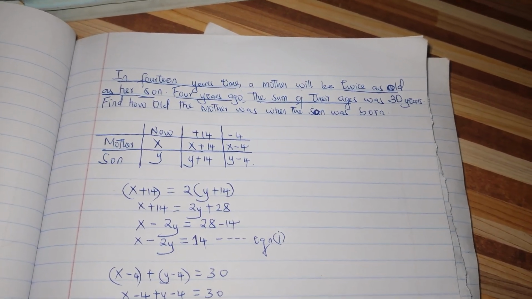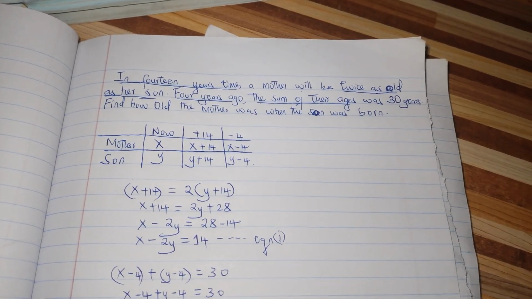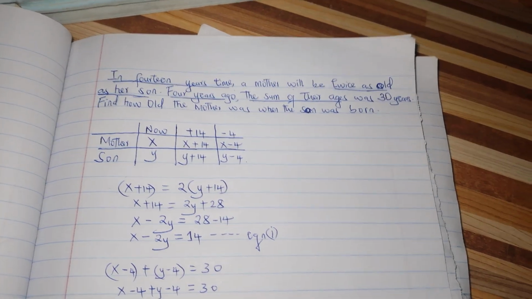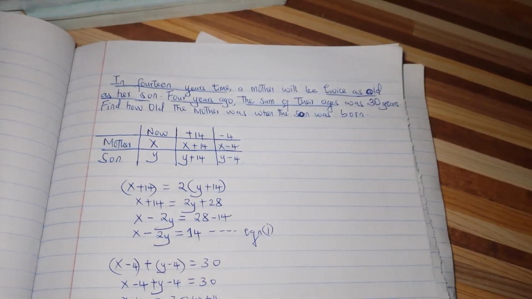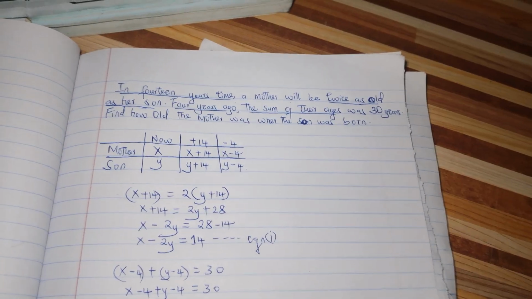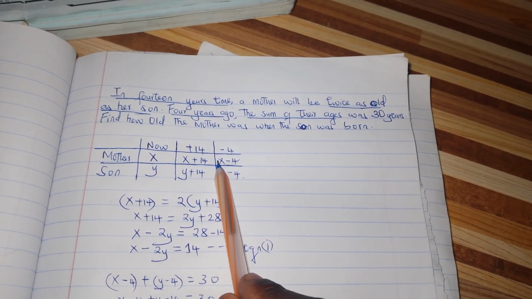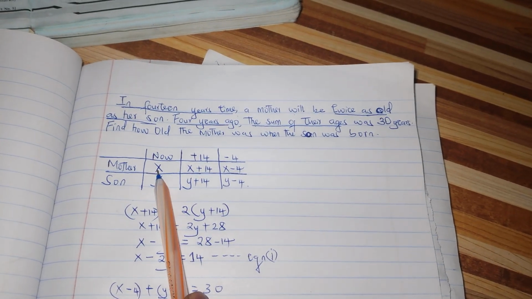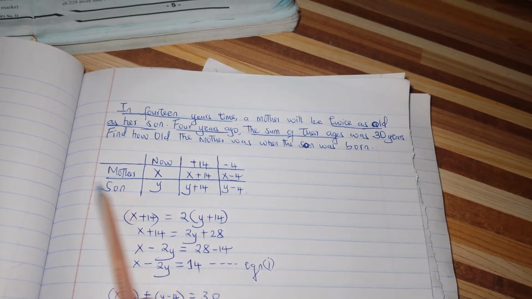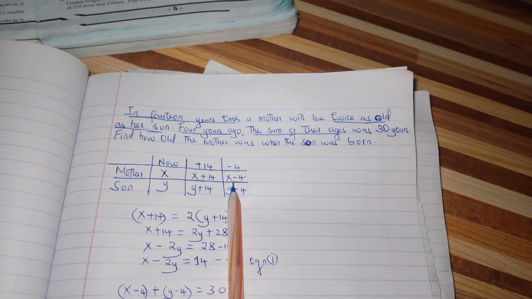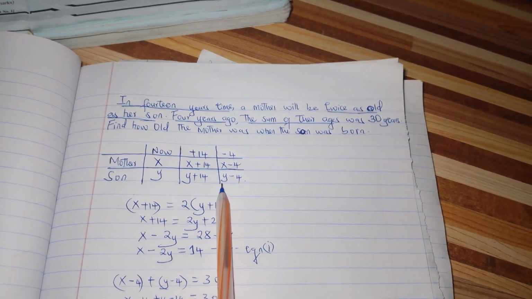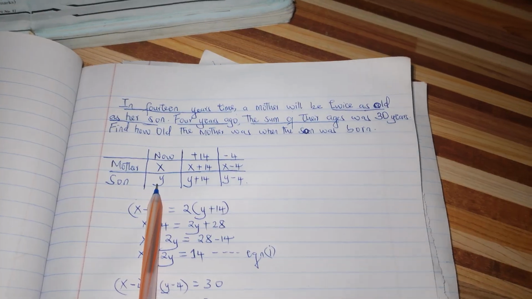If the son was 3, next year he will be 4. If the mother was 10, next year she will be 11. And then 4 years ago, if I take the age of the mother now, that age 4 years ago will be X minus 4. The son will be Y minus 4, because the age of the son now is Y.